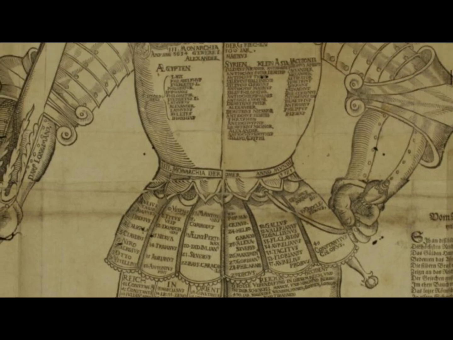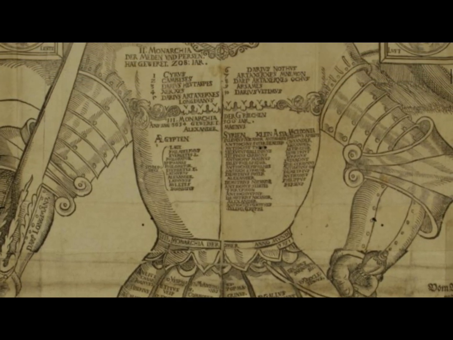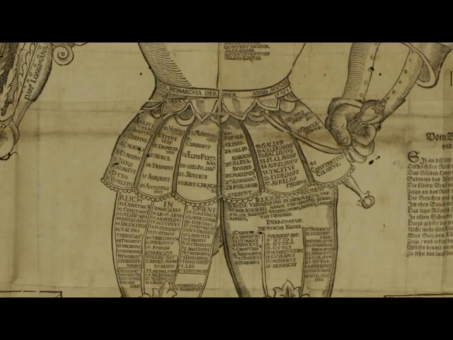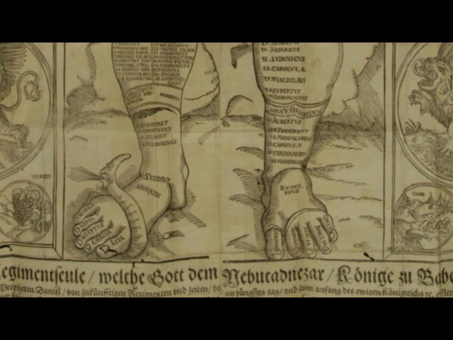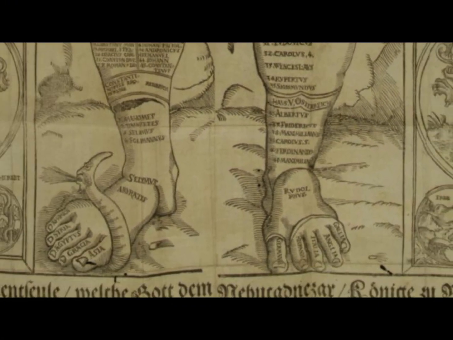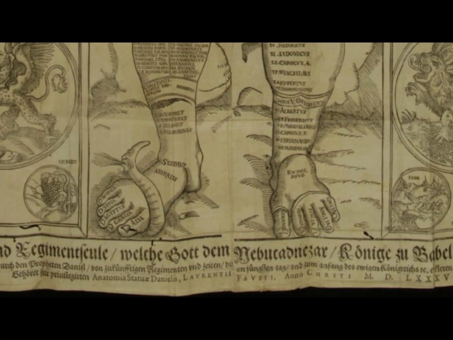Again, we do know through prophecy Babylon, Medo-Persia, Greece, Rome, and then the mixing of the clay and iron. So we do know what these kingdoms are, but I just want to see a little bit more of who these people were. So we'll be looking at that in the future.